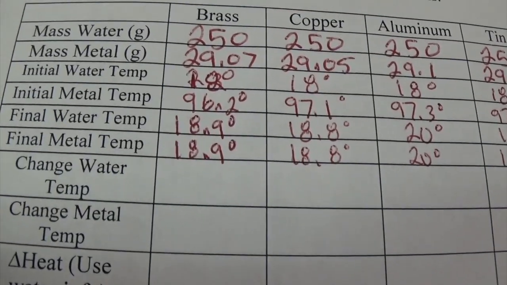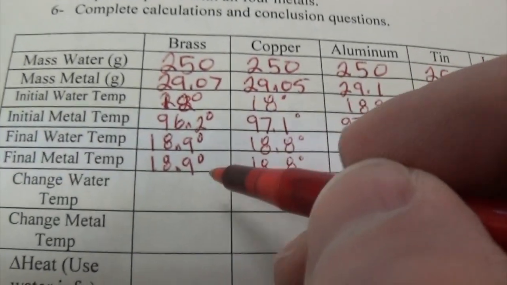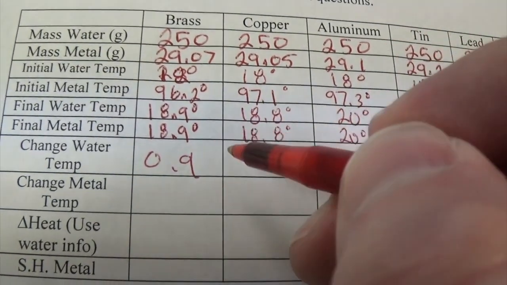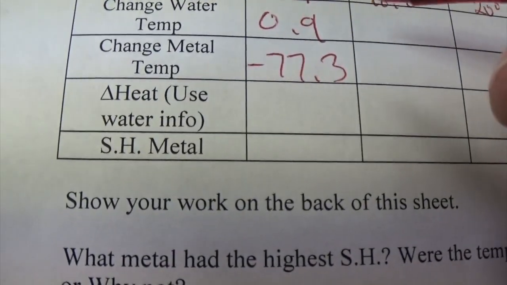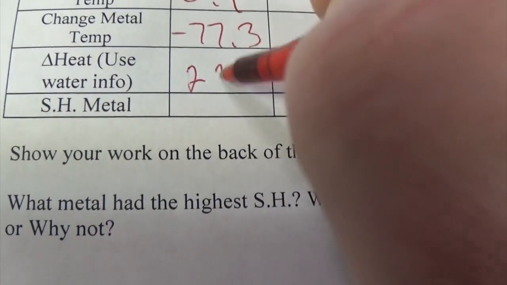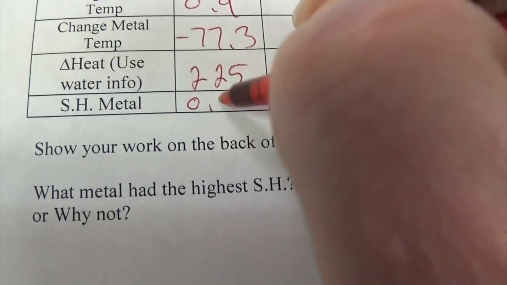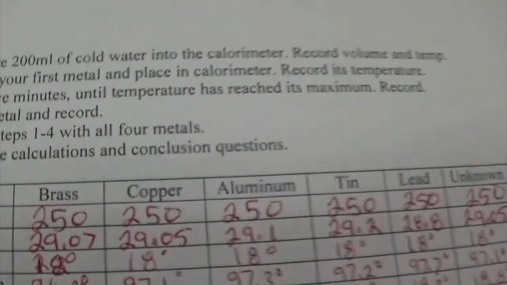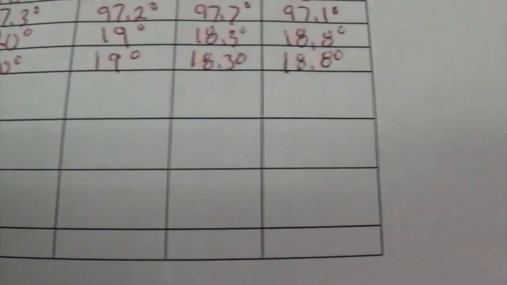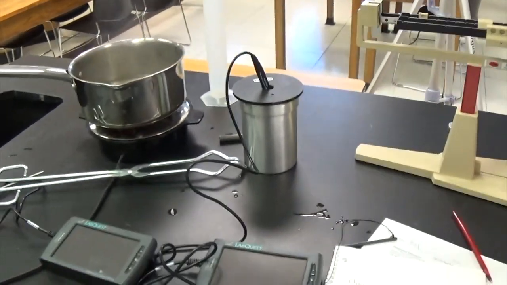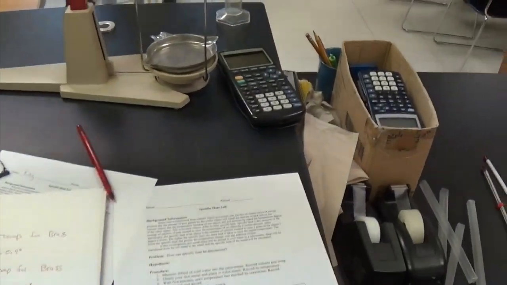Let's see what we got here. So our change in water temp for the brass was 0.9. Our change in metal temperature was the negative 77.3. The change in heat, or exchange in heat, for all of this is 225 calories, and then the specific heat that we got here at the very end was 0.1. So you guys should take the rest of the information for copper, aluminum, tin, lead, and the unknown and answer those questions below. You can also answer some of the questions based upon some of the concepts explained in this lab, and those will all be in the digital submission, so that will be part of completing the lab and getting it turned in.